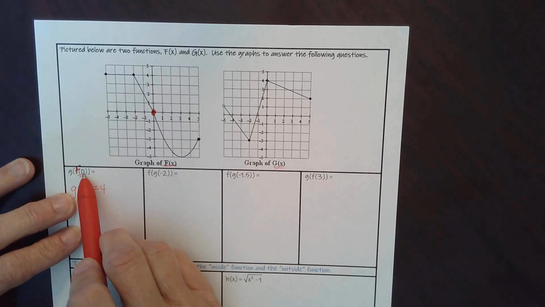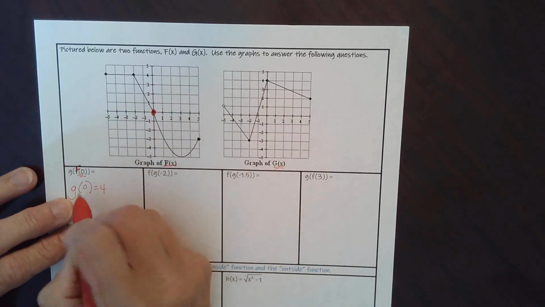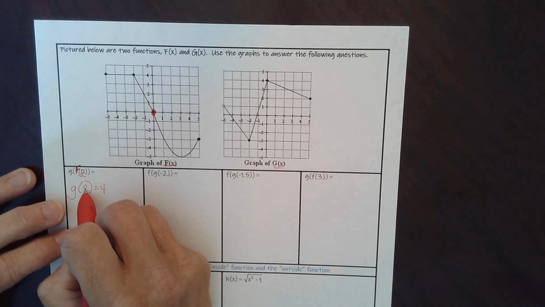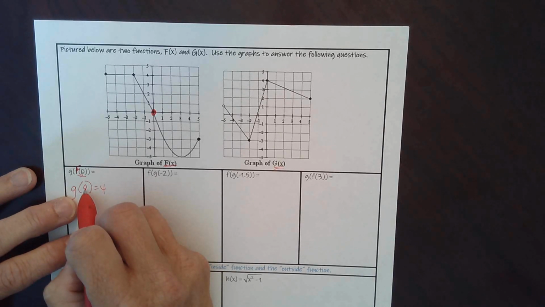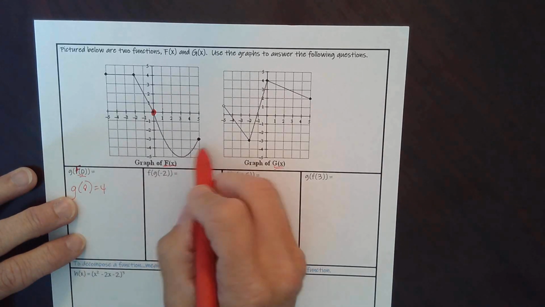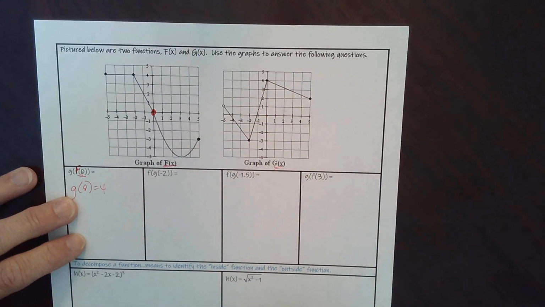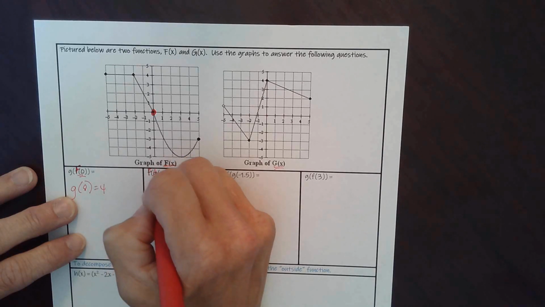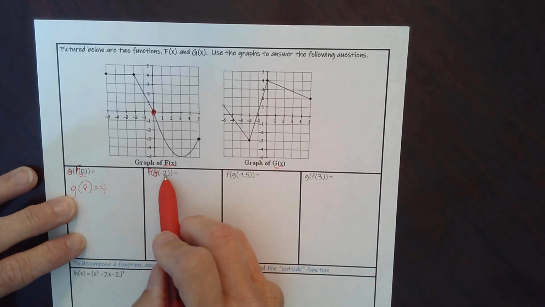So for f of 0, we needed the y value, which was 0. So f of 0's value is 0. Now we want to find the y value when the x value for g is 0, which is going to be 4. Okay, these should all be capitalized as well. Okay, sorry about that. So f of g of negative 2.